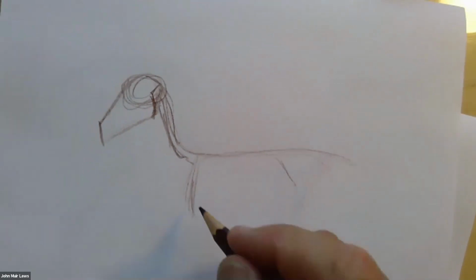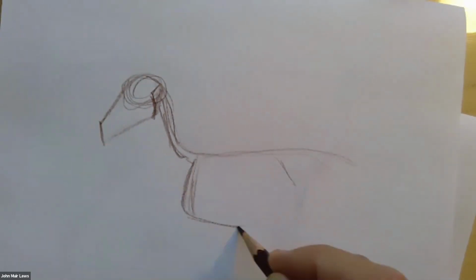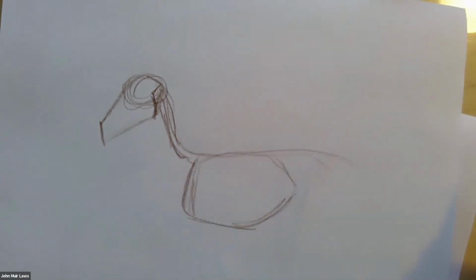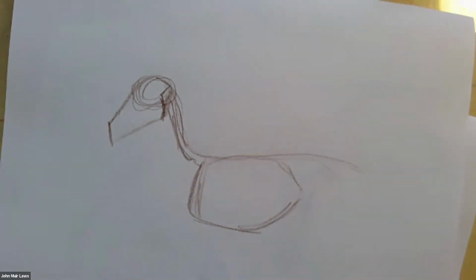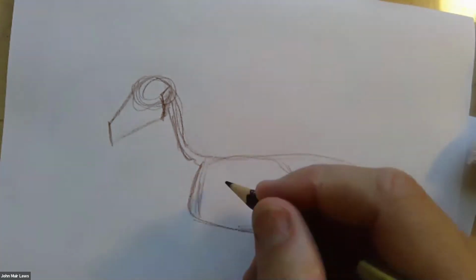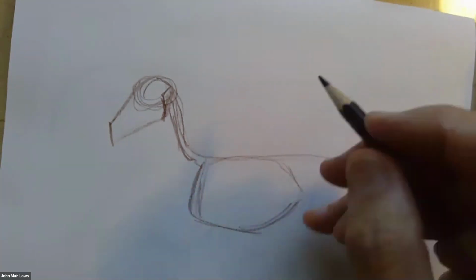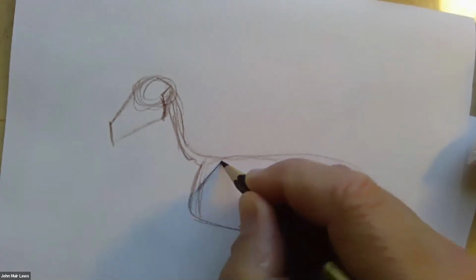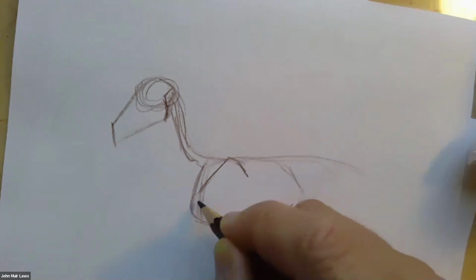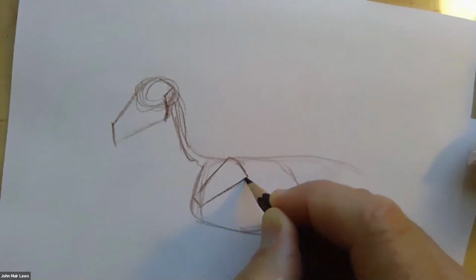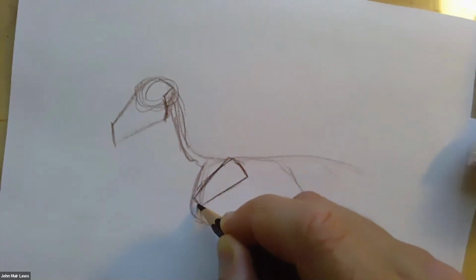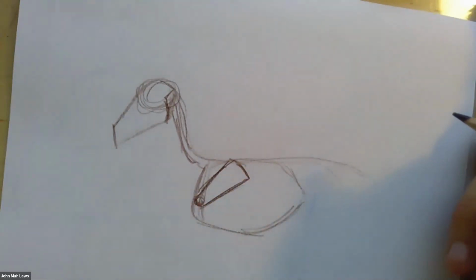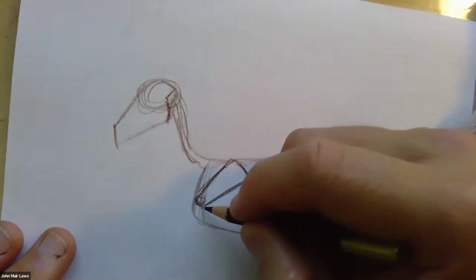So I have a rib cage. It's going to be in this part here. And the shoulder and front leg is going to be in front of that. There's a big diagonal triangular shoulder blade. At the base of that is my shoulder joint.